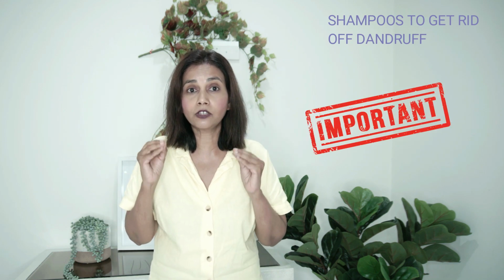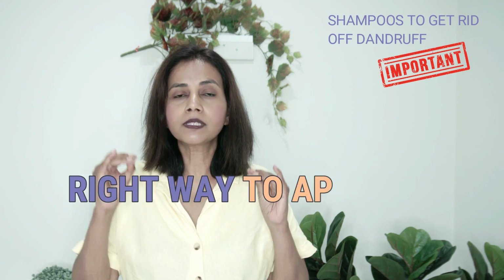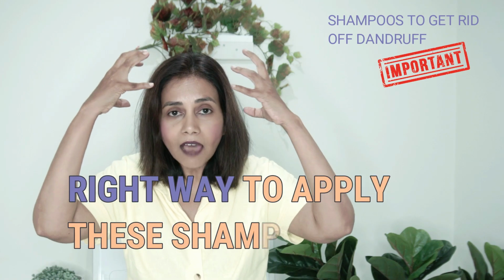Now, one thing to remember is all these shampoos can make your skin dry. So you need to give it some love and care, and you need to make sure it gets enough moisture and hydration in there. Some kind of hair product which has hydrating ingredients is really good to use in between your washes.